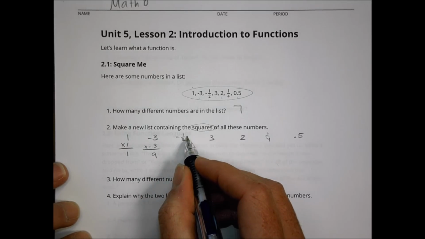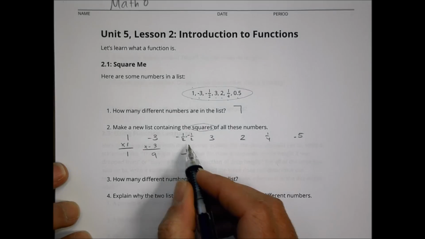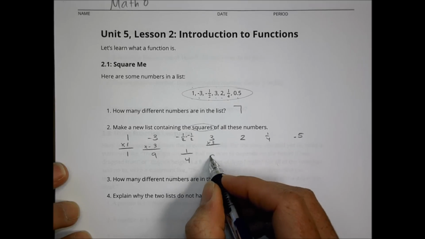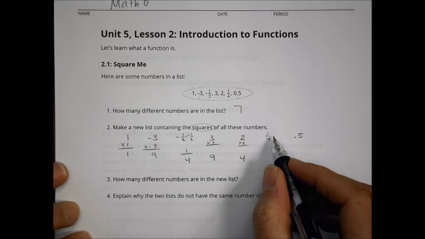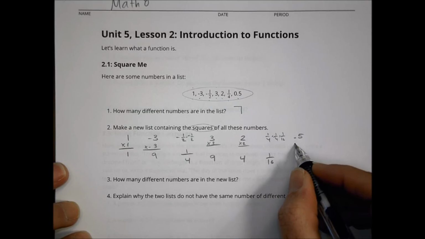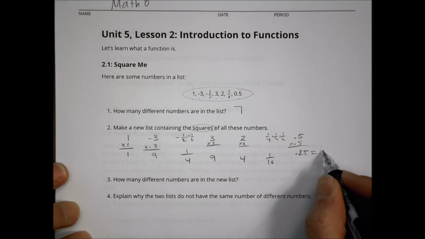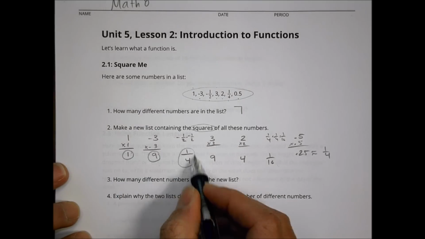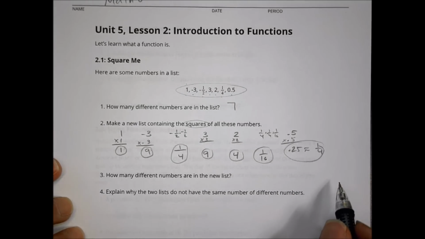If we do 1/2 times another 1/2, that becomes a positive: 1 times 1 is 1, 2 times 2 is 4, and it's a positive 1/4. 3 times 3 is 9. 2 times 2 is 4, right? And then 1/4 times 1/4 is going to be 1/16. And 0.5 times 0.5 is 0.25, which is also the same as 1/4. So our numbers here are 1, 9, 1/4, 9, 4, 1/16, and essentially 1/4 as well.